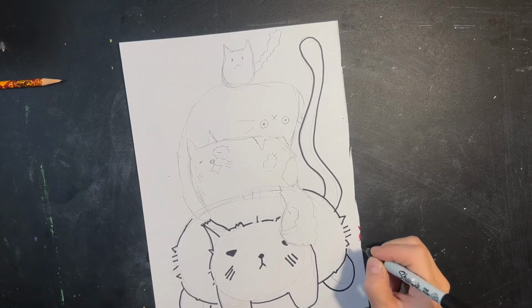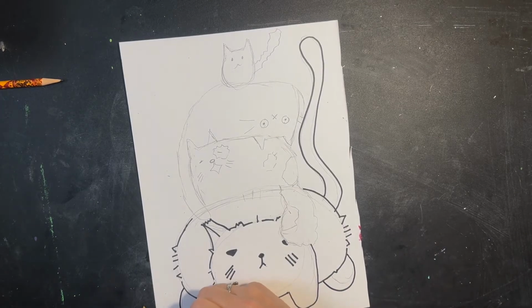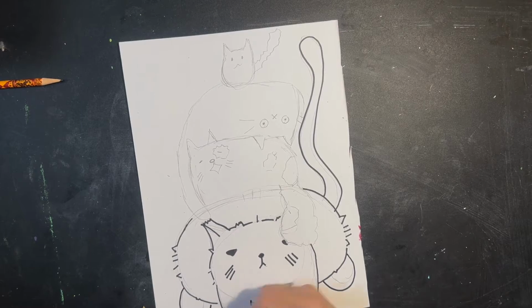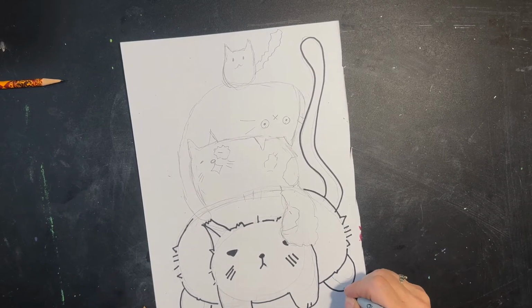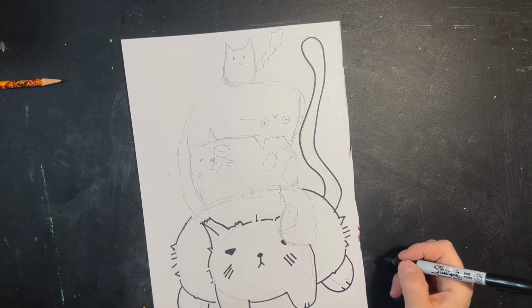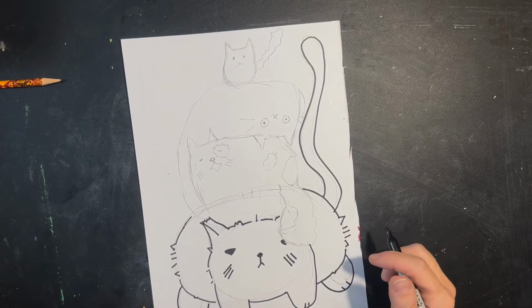As you can see, when I'm outlining, I make adjustments as I go. You can do that if you want to, you don't have to.